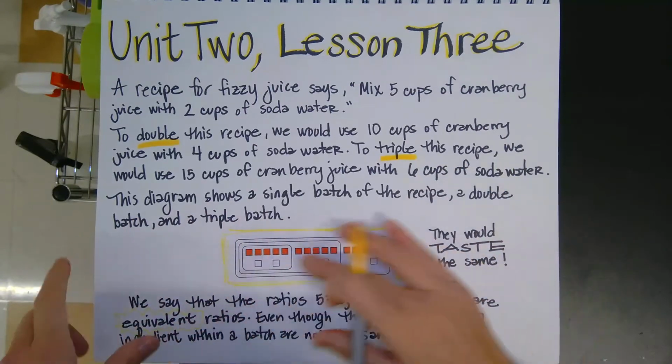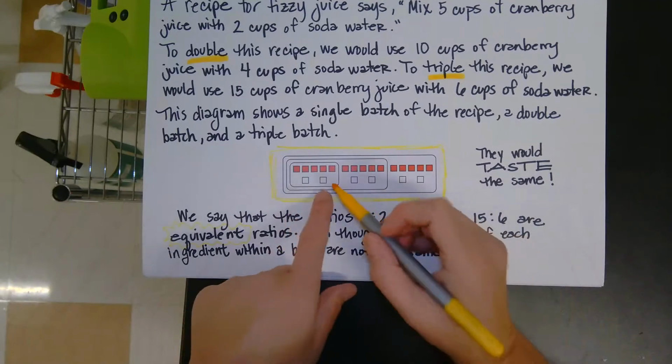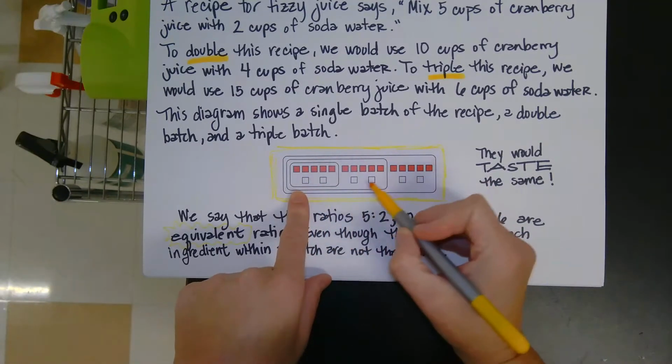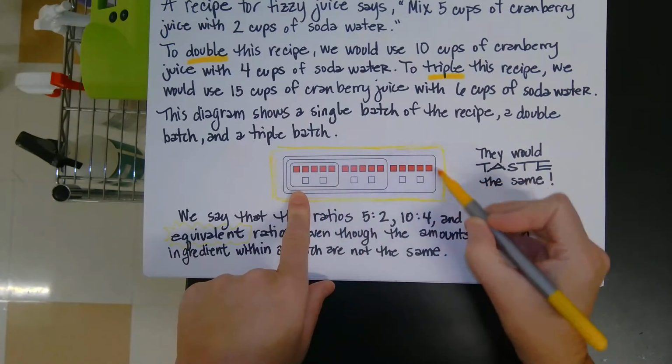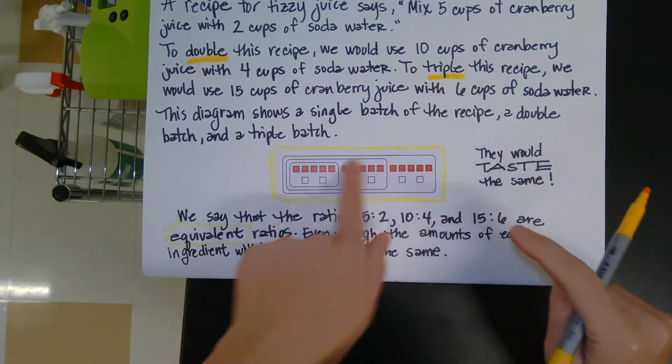So this diagram is a nice way to look at how a single batch doubles to become this double batch and triples to become this triple batch. Isn't that a nice diagram? So we have a single batch, double batch, triple batch.